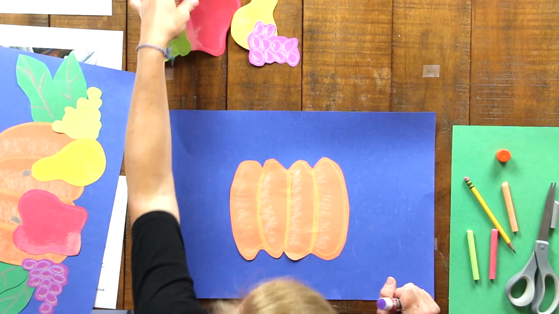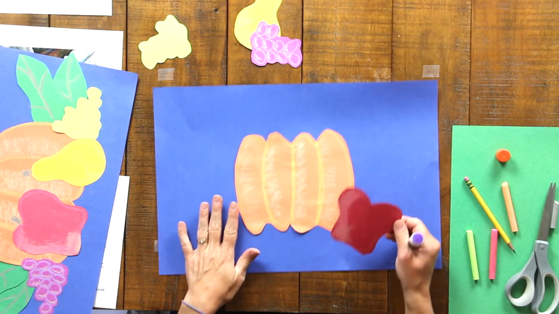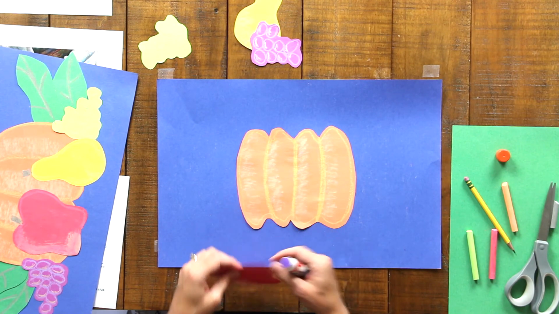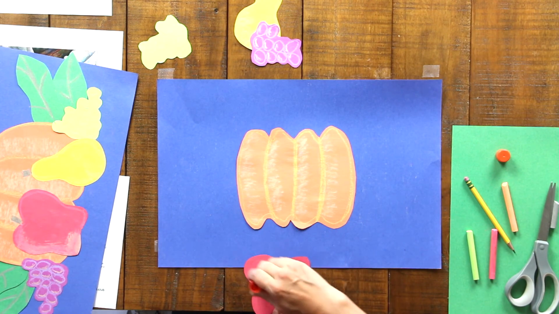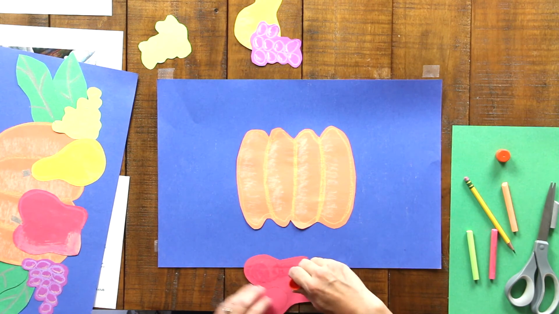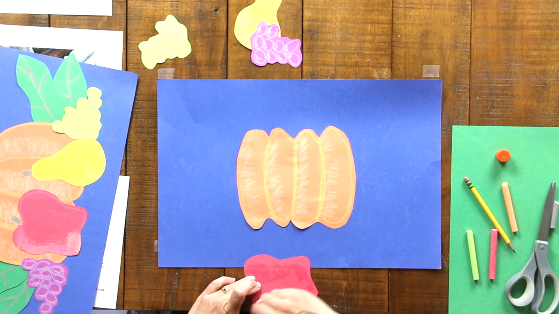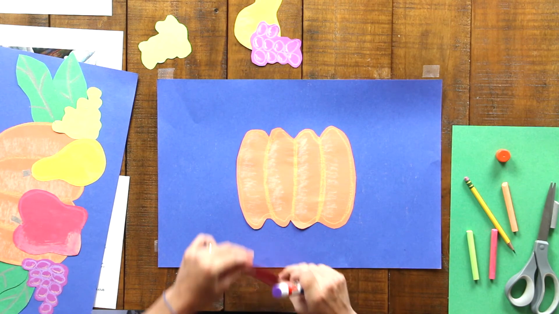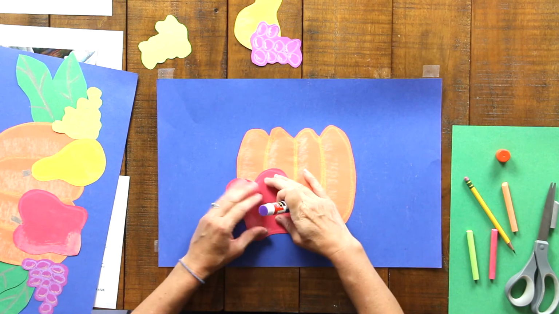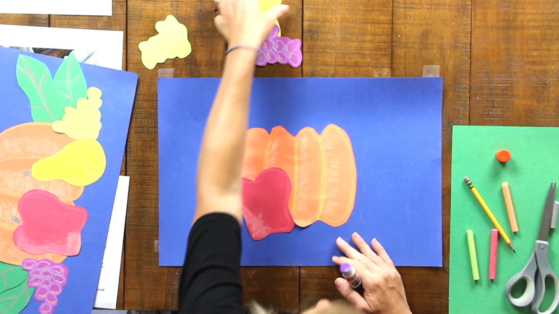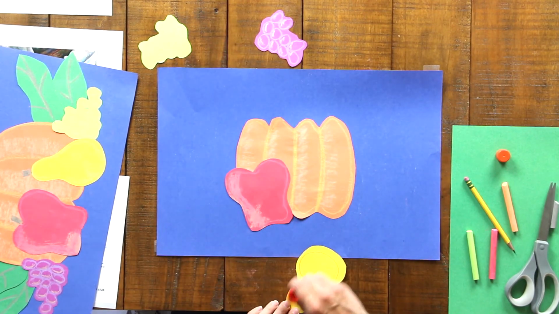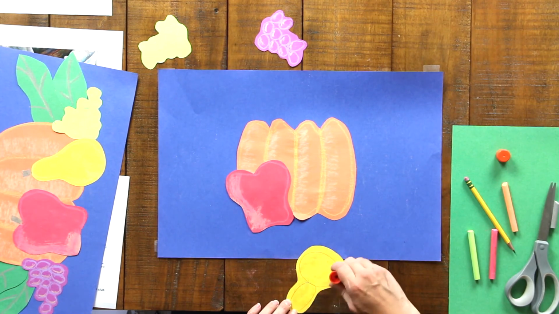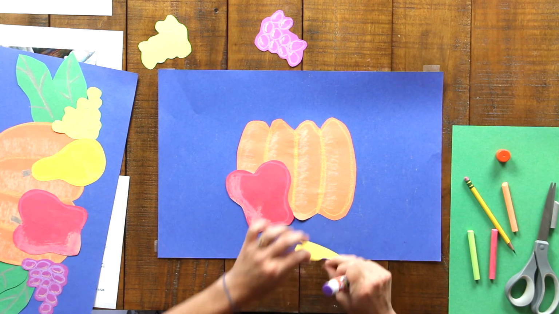All right, and then you can layer them the way you want to. Obviously everything in the back, or that you lay down first, will be visually in the back. So I'm going to put my apple here, in front of that big pumpkin. Then I'll do the same with my pear.